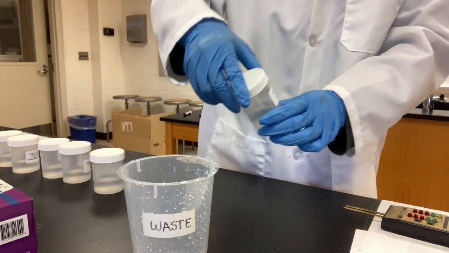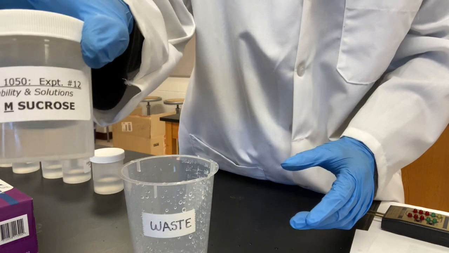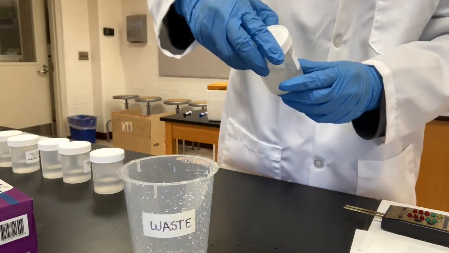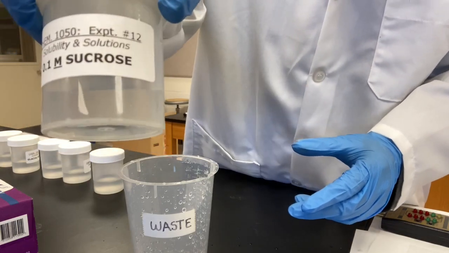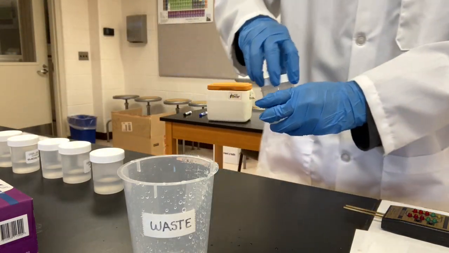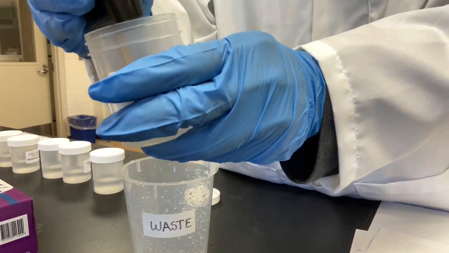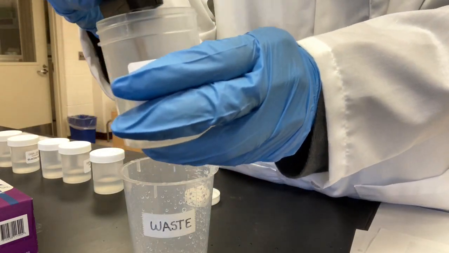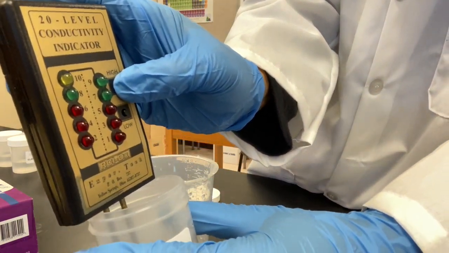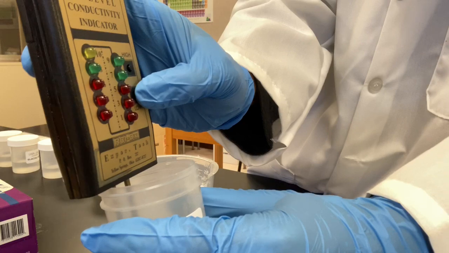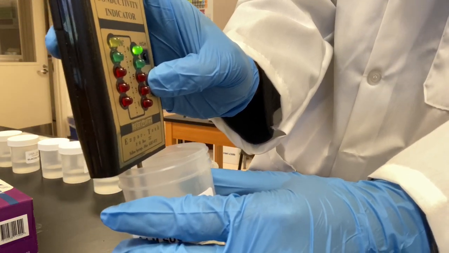Next one, 0.1 molarity sucrose. High, nothing. Low, 9. Low 9.